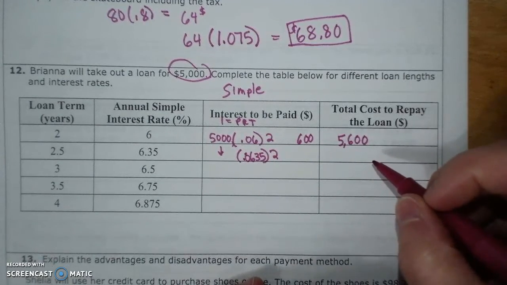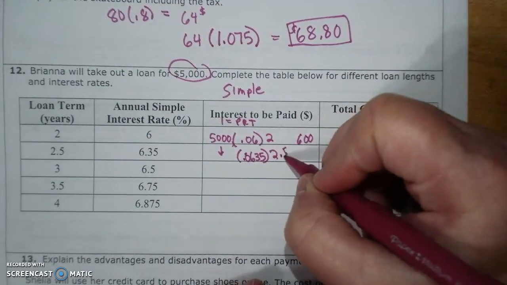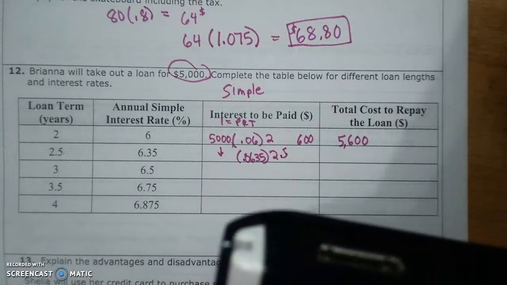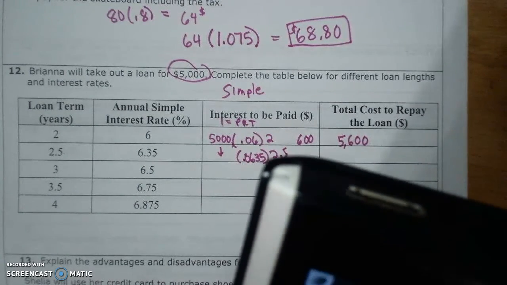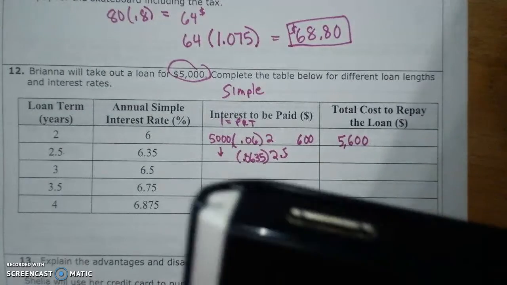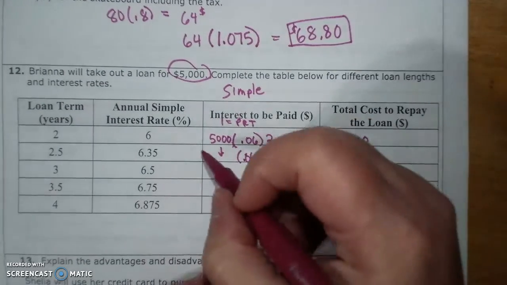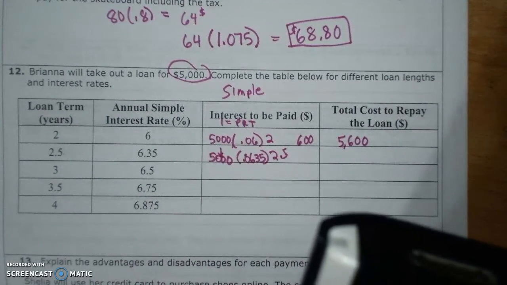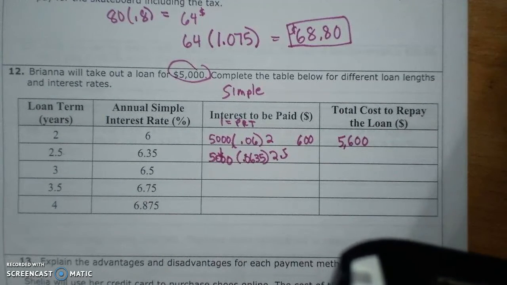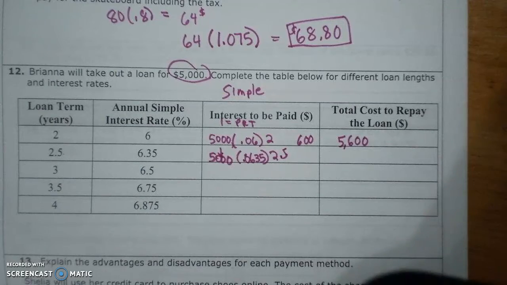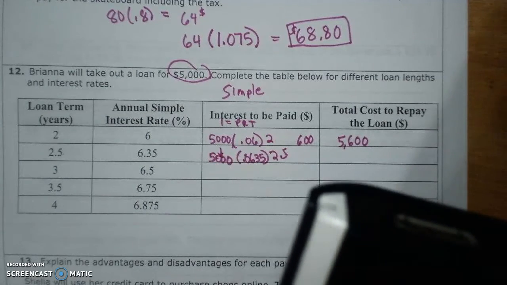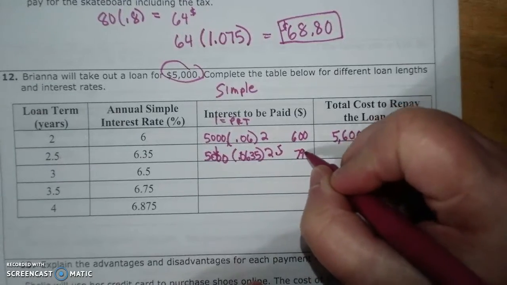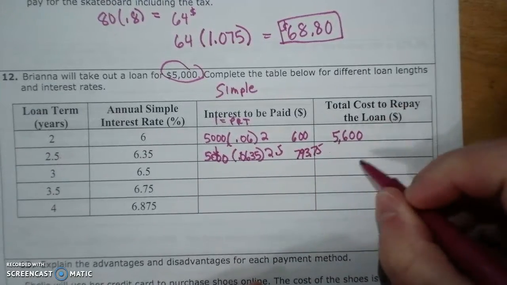I tried to do it quicker and messed up some numbers. 5,000 times 0.0635 times 2.5 is 793.75 in interest.